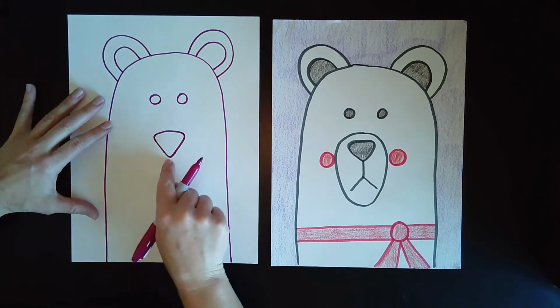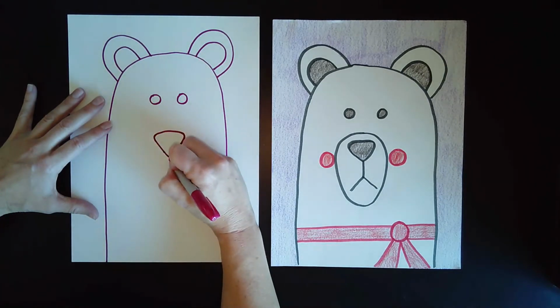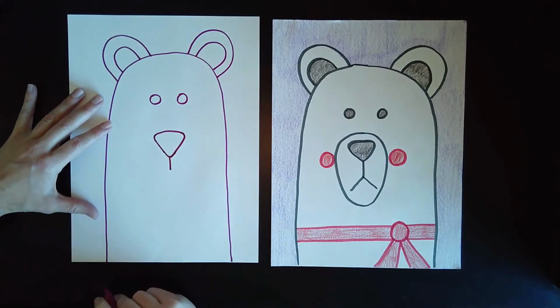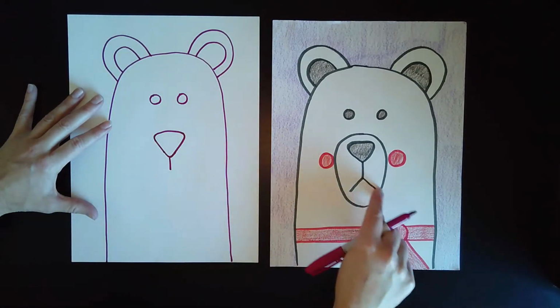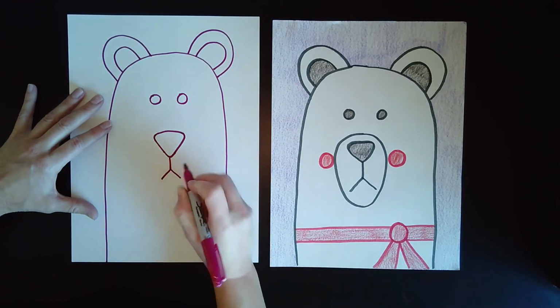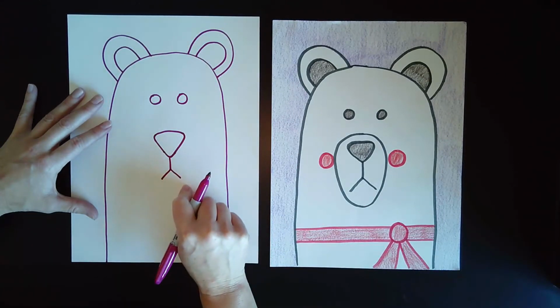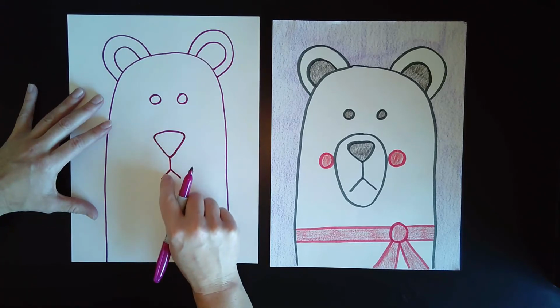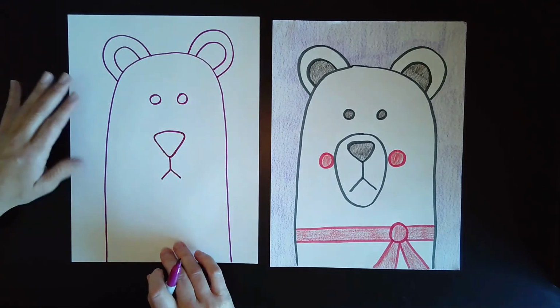Okay. Now, at the bottom, we're going to draw a little line straight down. And then we're going to make his mouth 2 diagonal lines, like the top of a triangle, which makes that upside down letter Y.